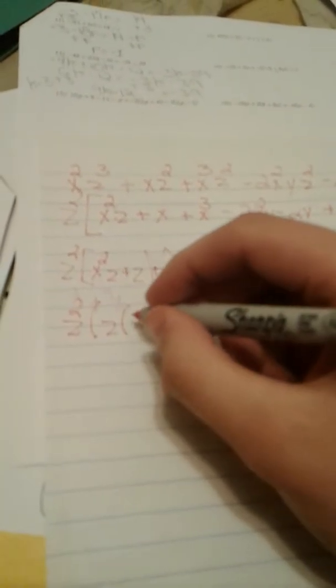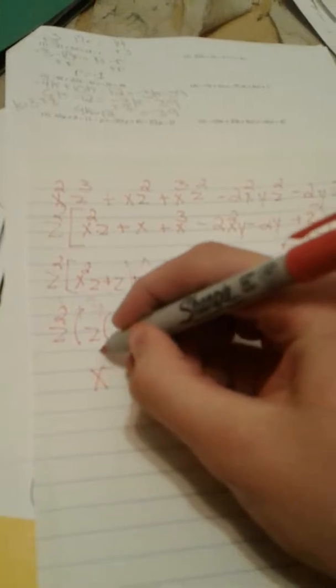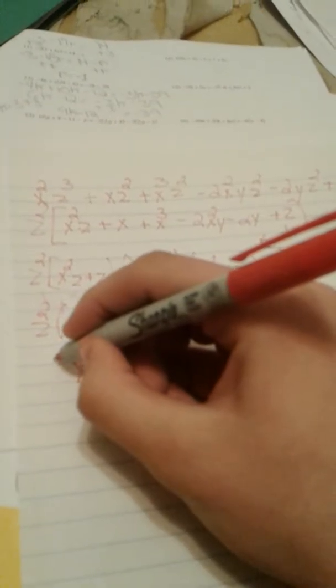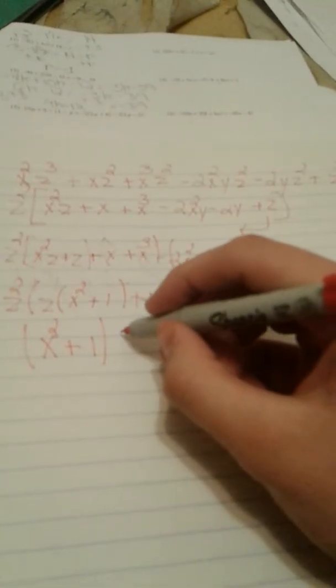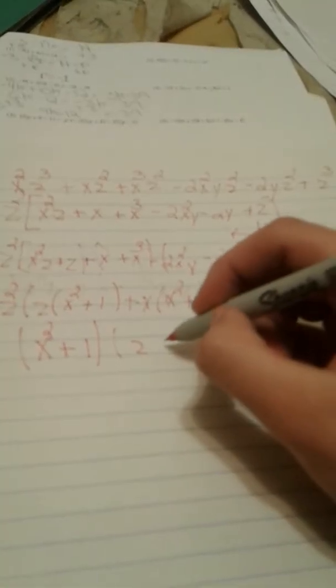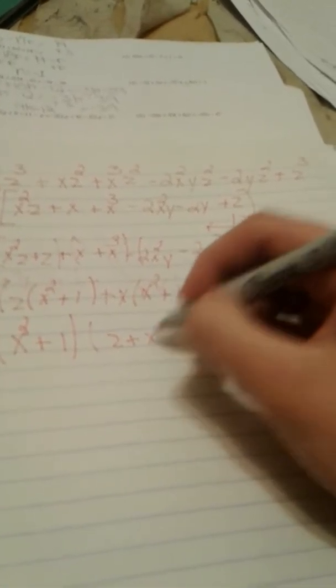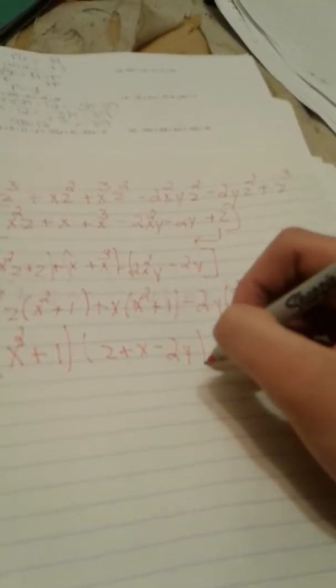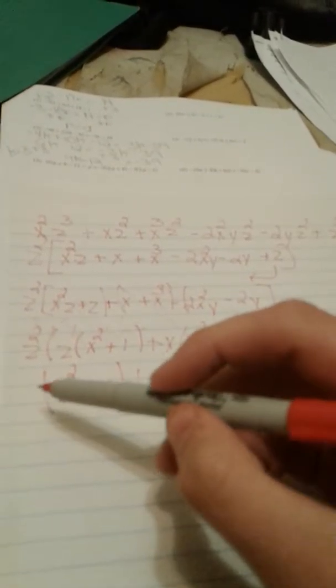Okay? Now you can go ahead and write your final answer, which would be x squared plus 1 times z plus x minus 2y. And that is your final answer.